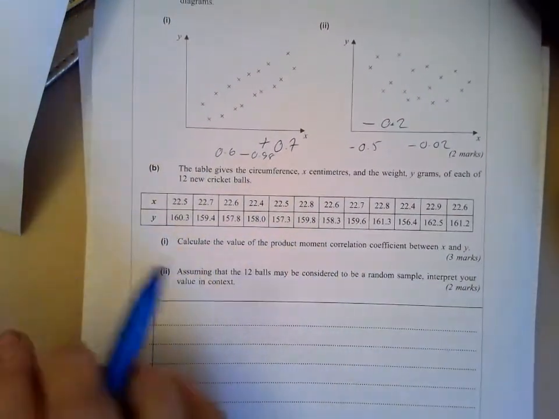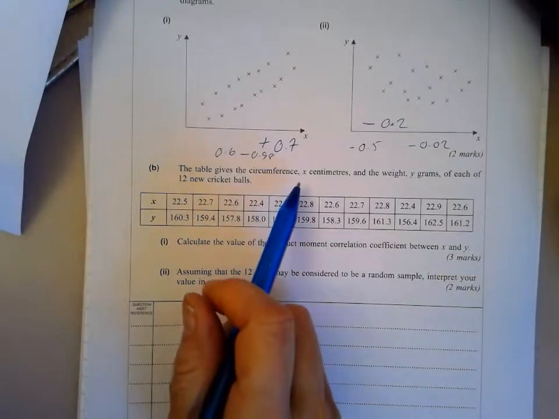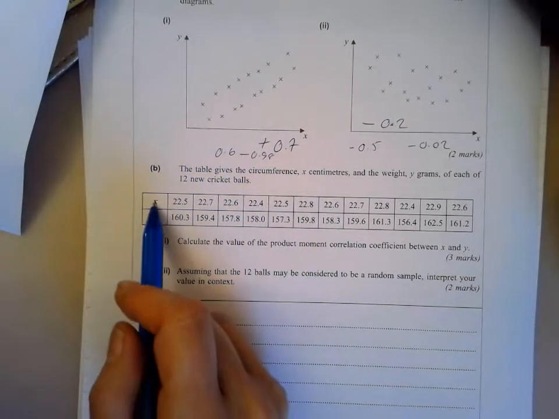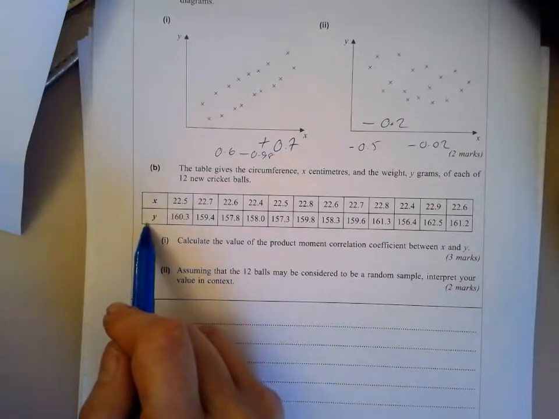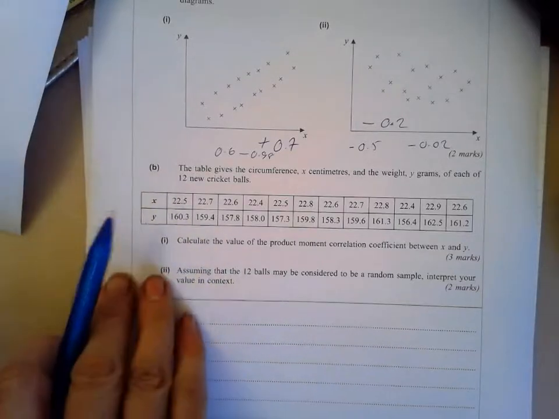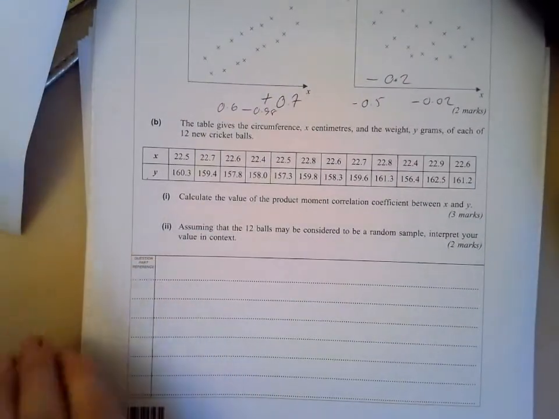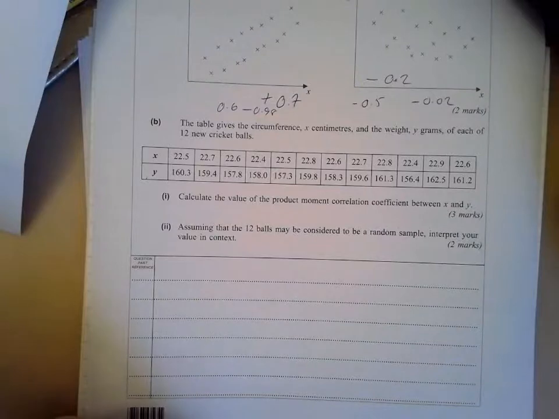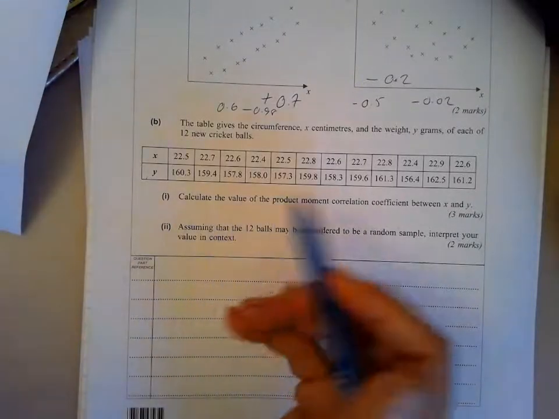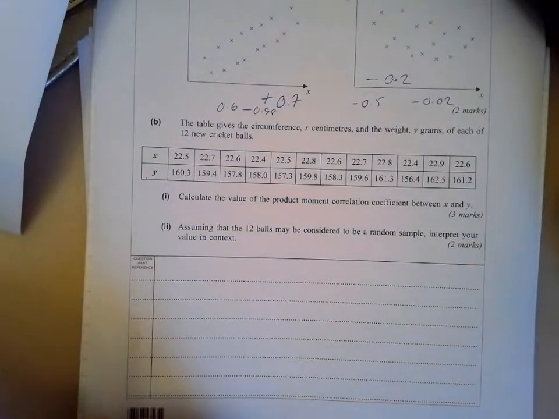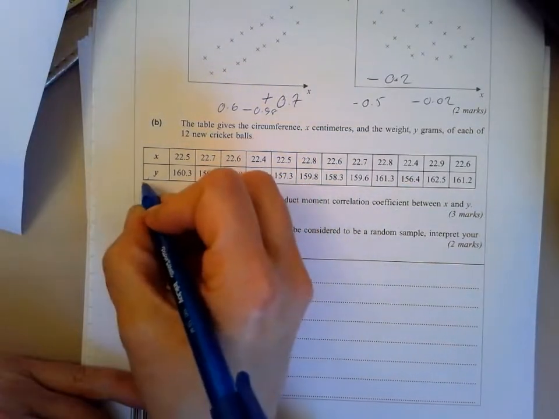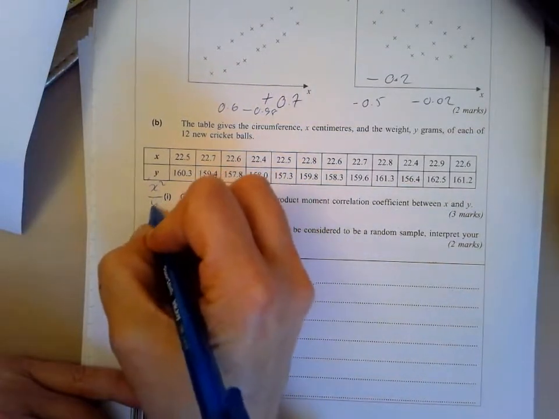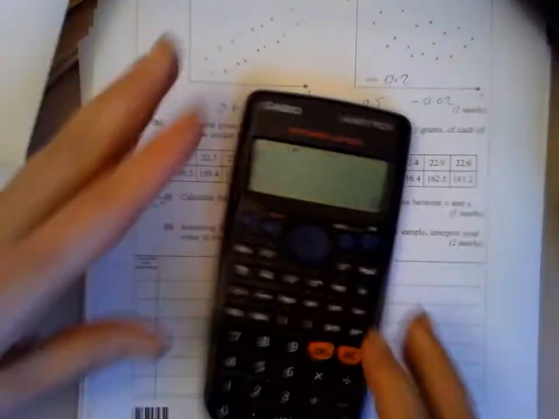Part B. The table gives the circumference, x centimeters, and the weight, y grams, of each of 12 new cricket balls. Calculate the product moment correlation coefficient between x and y. This is basically raw data, so they are effectively wanting you to use the calculator. You can work it out longhand, working out x squared and y squared, but it takes hours. So I'll do it.